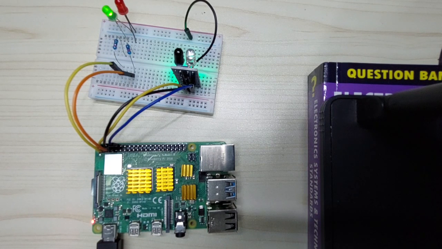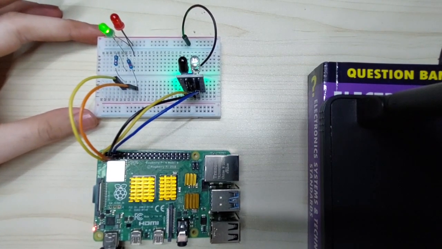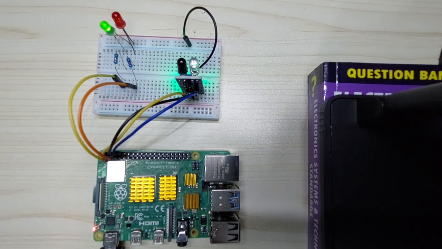As we can see, the code is running. The green LED is connected to GPIO2, and the red LED is connected to GPIO3, and the signal pin of the infrared sensor is connected to pin 14. The ground is connected to ground, and we connect it to the ground for the LEDs, and the VCC is connected to 5 volts.